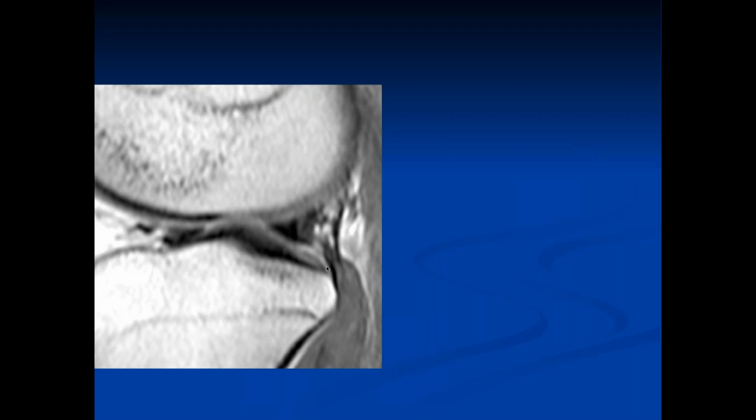Now we're looking at the lateral meniscus here. I don't know if I'm picking this up. There's some signal in the anterior horn. A little bit, but remember, in the anterior horn, once it gets close to the tibial attachment, there are multiple strands. So you often get a signal there, which is normal.